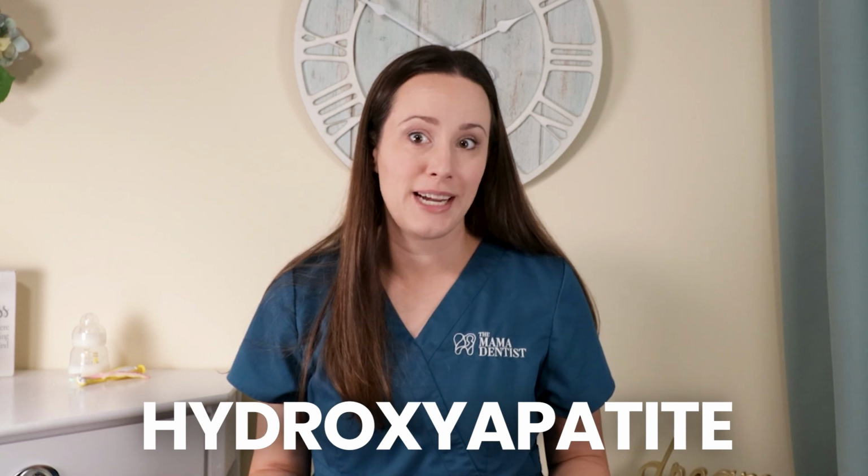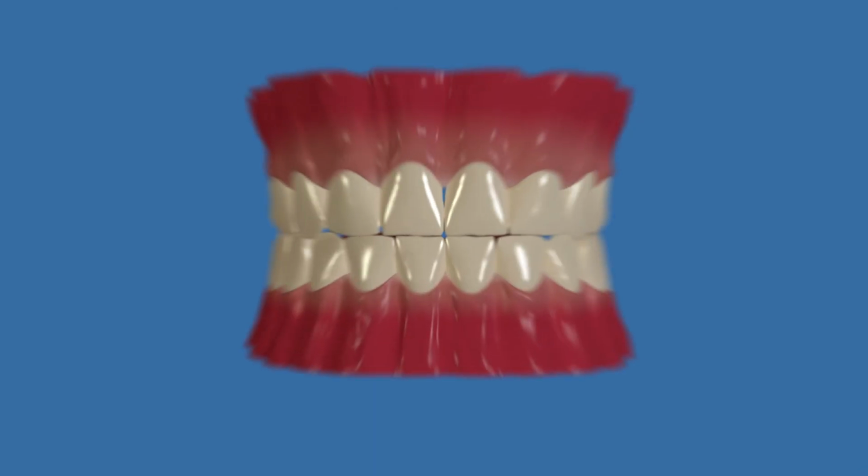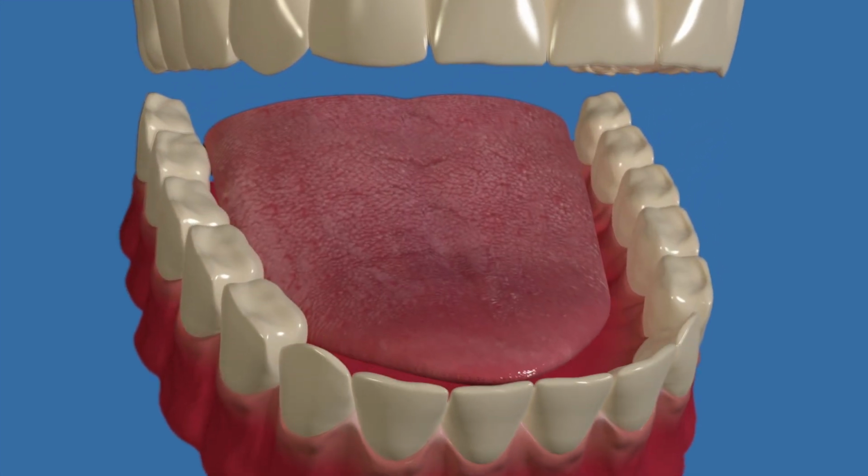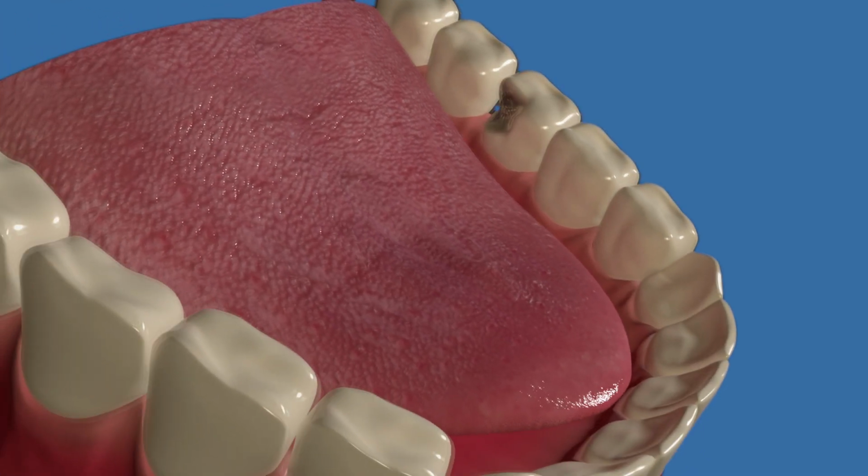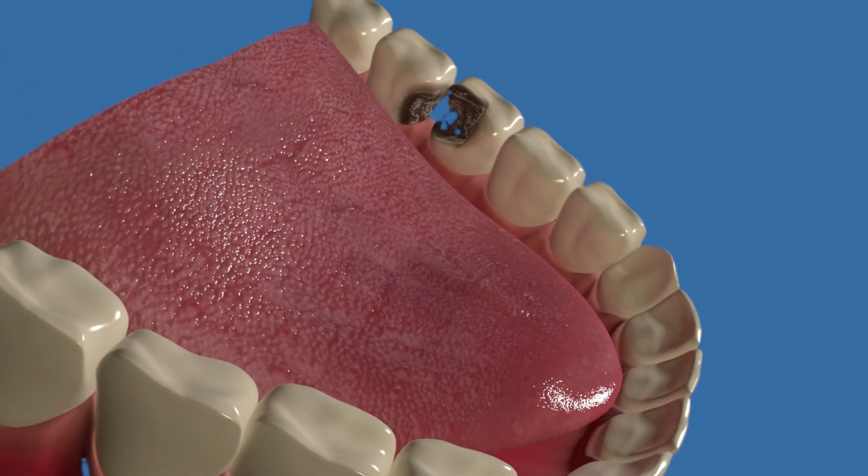That's called hydroxyapatite, as calcium and phosphate ions. Over time, as more and more mineral is removed, the enamel structure eventually collapses, and that's when a hole or true cavity forms. Now, where does the acid come from? Surely sugar's involved somehow, right? Well, otherwise we wouldn't have been taught that.